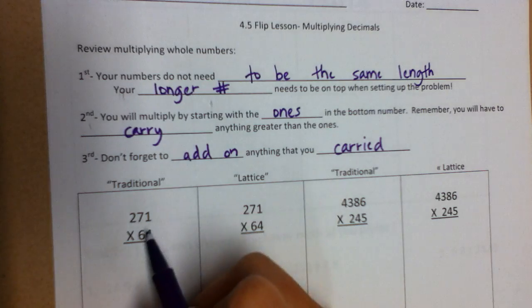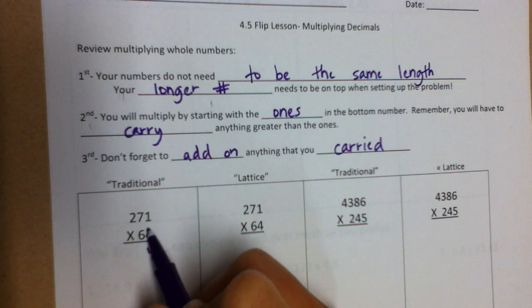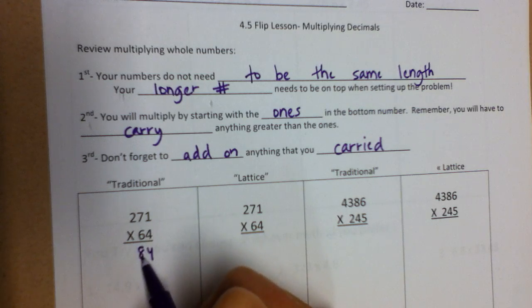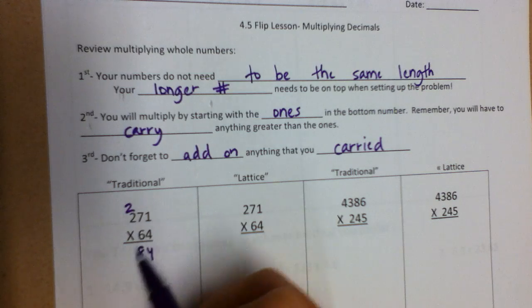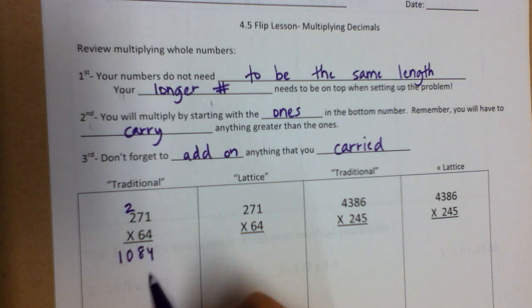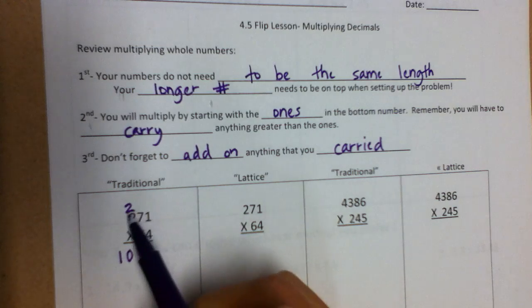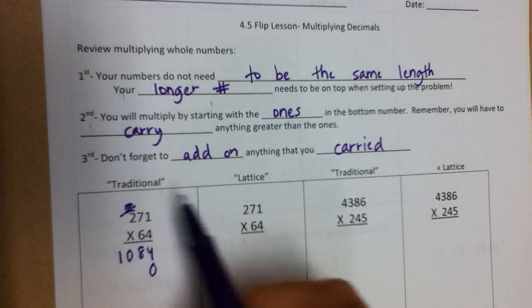So, same problem. 4 times 1 is 4. 4 times 7 is 28. I would write the 8 and carry the 2. 4 times 2 is 8, plus 2 is 10. I have to remember to put my 0 as a placeholder. I've used my 2. I'm going to cross that off.